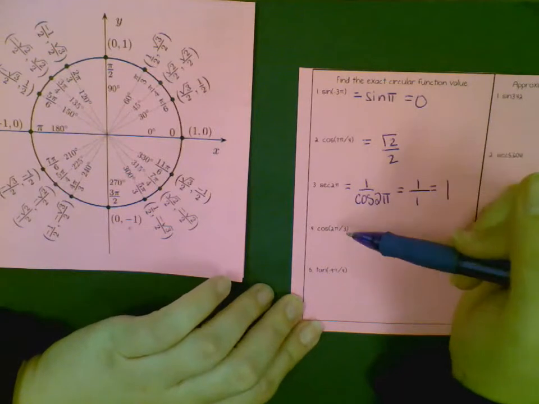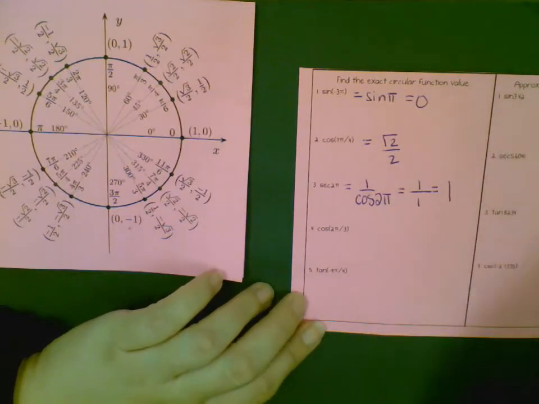Okay, so why don't you go ahead and pause and try those last 2 examples, and when you come back, I will show you the answers.